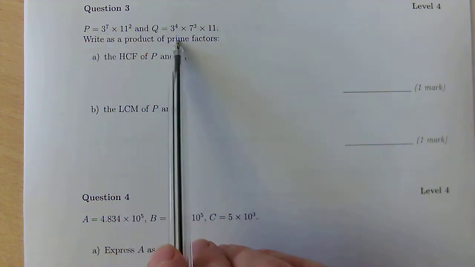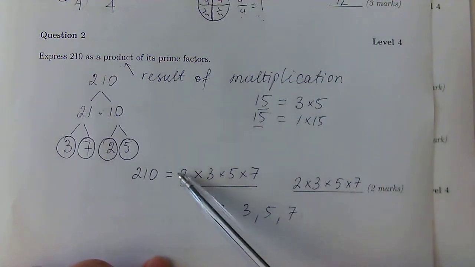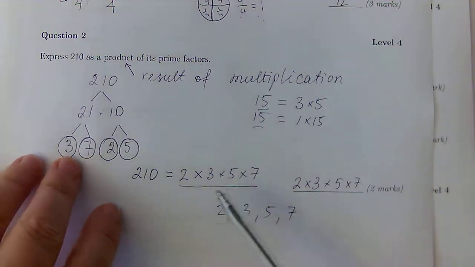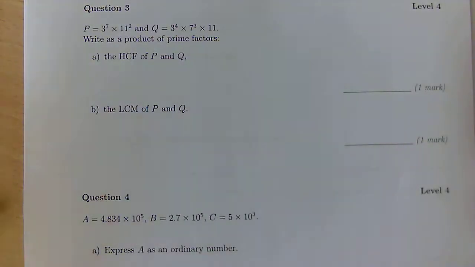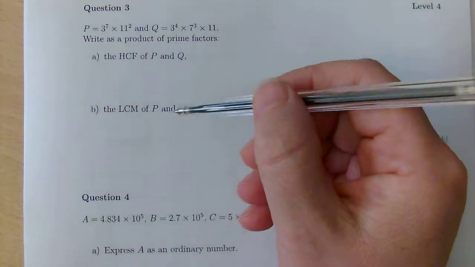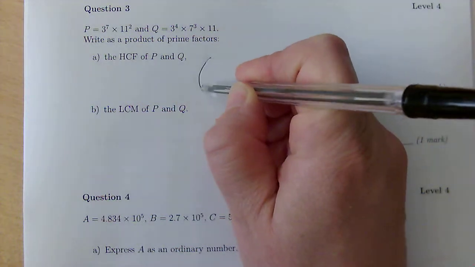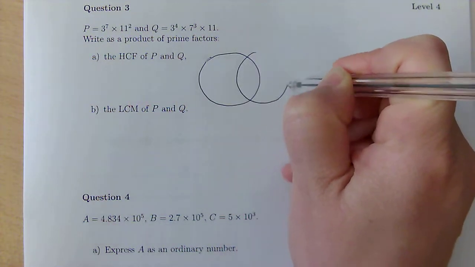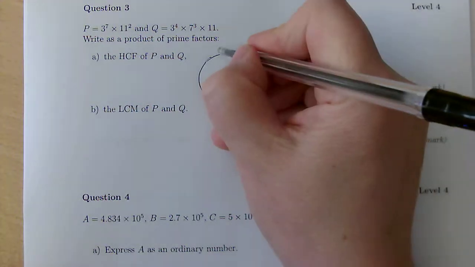Okay, basically they have done all this work that we've been doing for 210 and trying to represent a number as a product of prime factors. Okay, they have done this job for you. They just gave it to you. So all you had to do is to find the highest common factor. For the highest common factor, usually people do a Venn diagram. They are quite useful, although in this particular case it wasn't quite necessary.